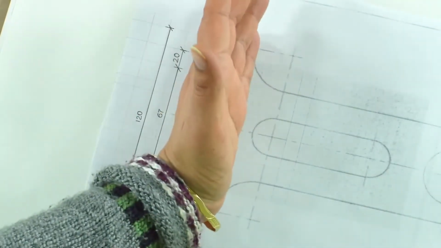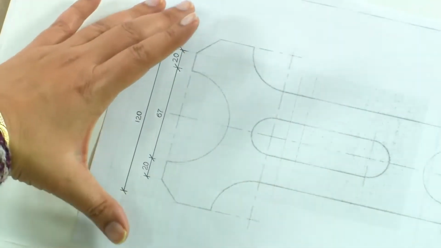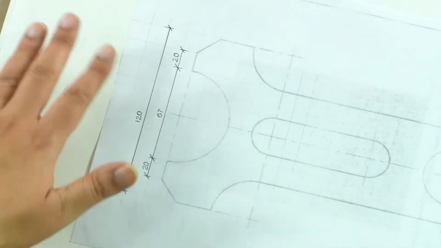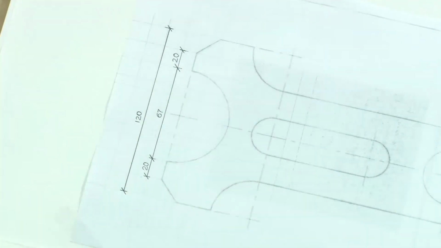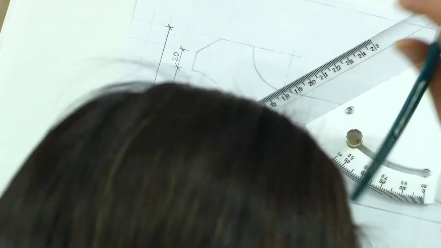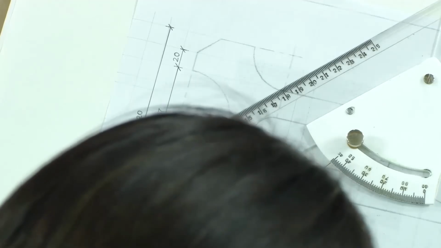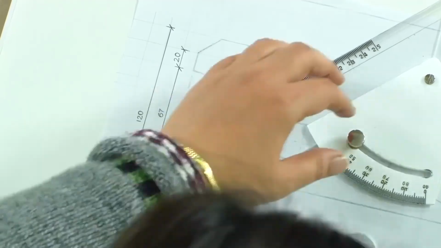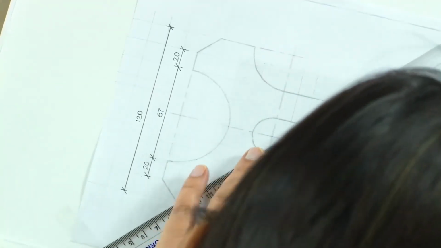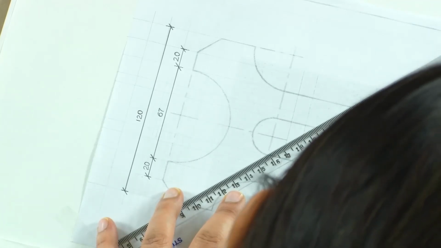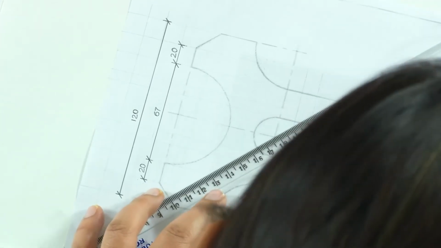So, the horizontal dimensions of this side have almost been covered on the left hand side. Now, we will mark the extension lines for the horizontal dimensions, and let us see how we mark them here. Let us start drawing at the bottom of the drawing.